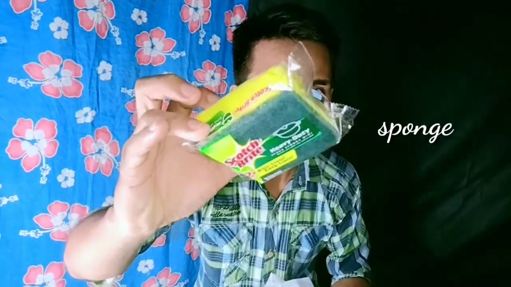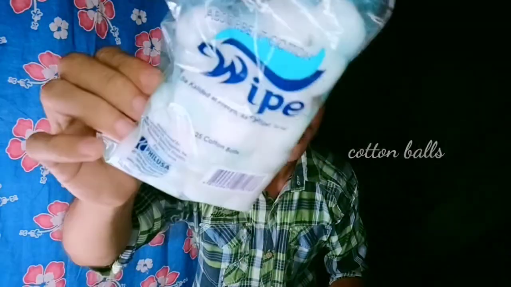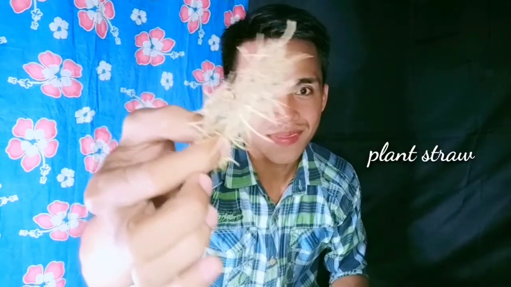So here are the things we need to use in doing this experiment. First, we have the sponge. Here, are you familiar with this sponge? And the cotton balls, and feathers of a chicken. Next, it is plant straw, and we have here paper napkin.